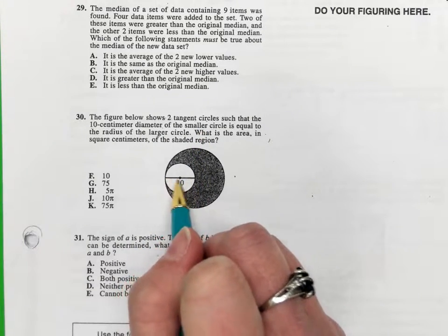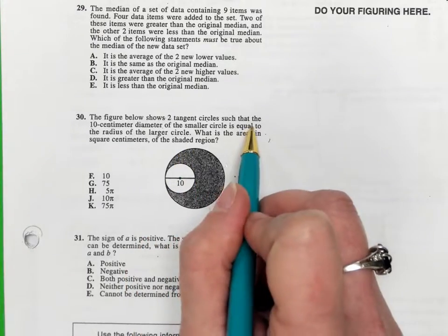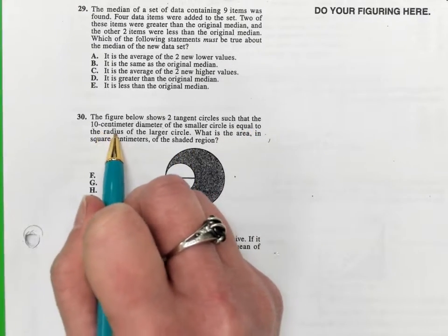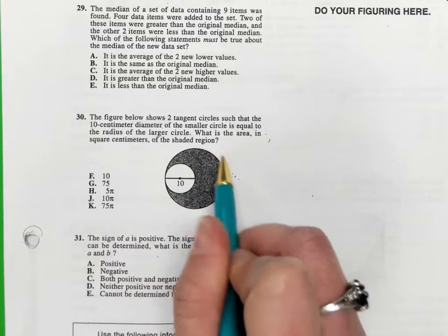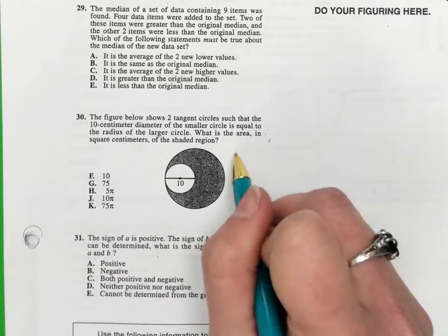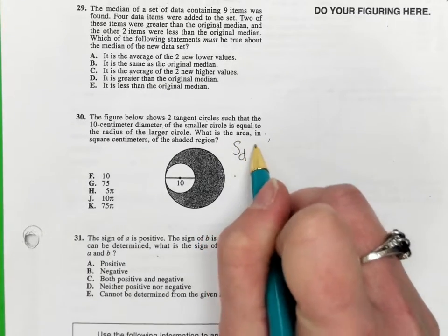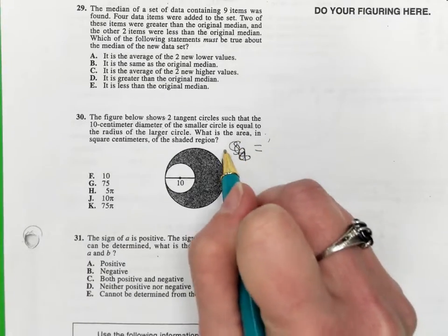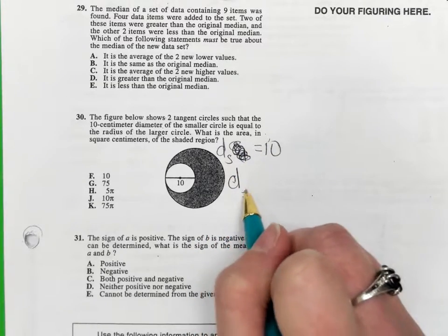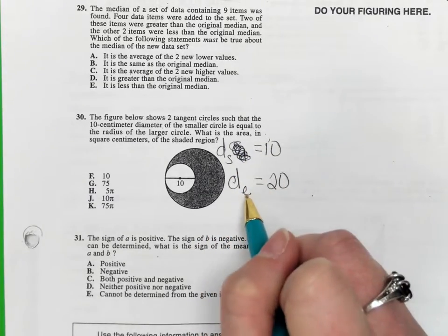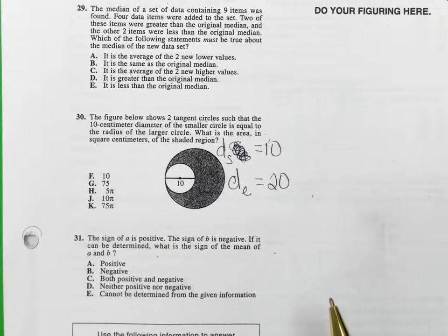So it says that that's equal to the radius of the larger one. So what does that mean the larger one's diameter is? 20. So the diameter of the small one is 10. Diameter of the larger one is 20. Does that make sense to everybody?